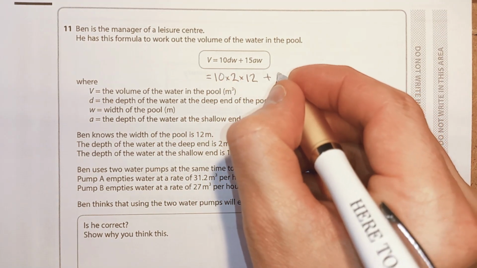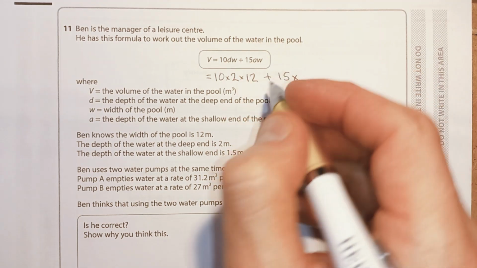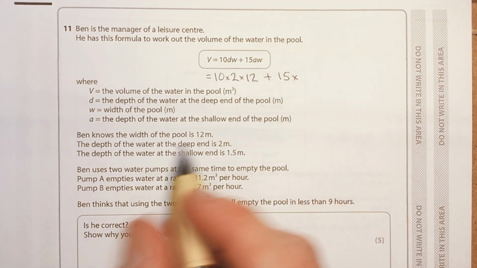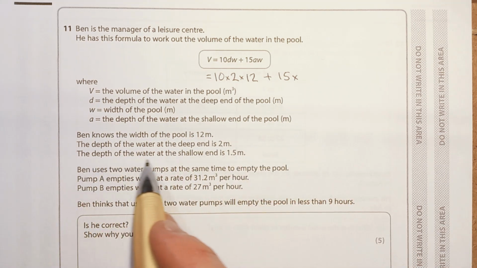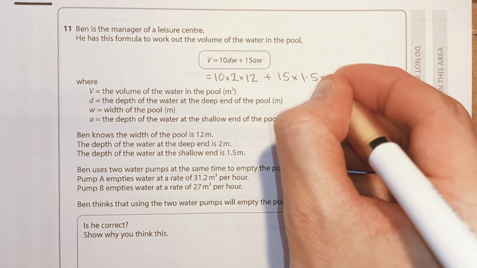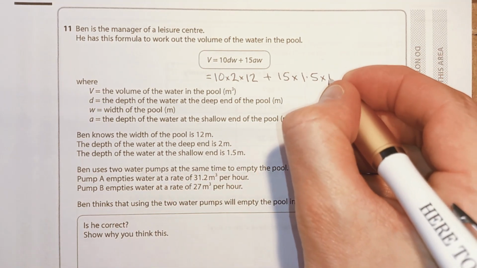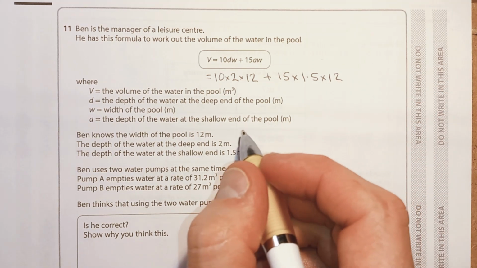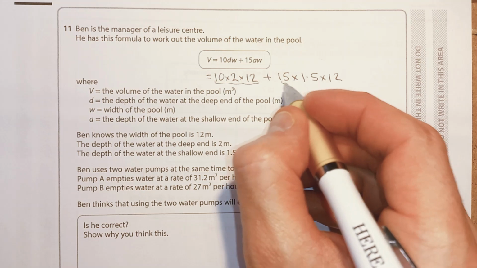Then we've got plus 15, next to a letter, so we're going to multiply, and instead of A we substitute the depth of the water at the shallow end, which is 1.5. And then we multiply it by the width again, which was 12 metres. Now, with the order of operations, we do multiply before add.